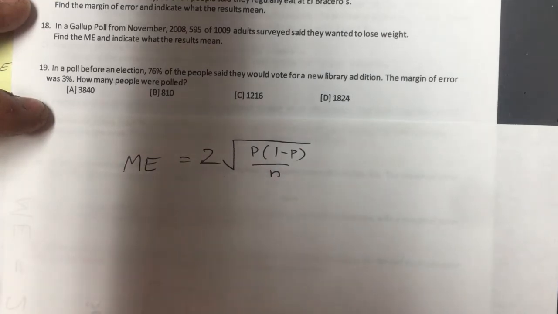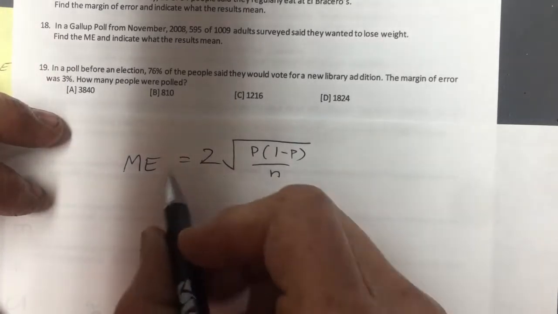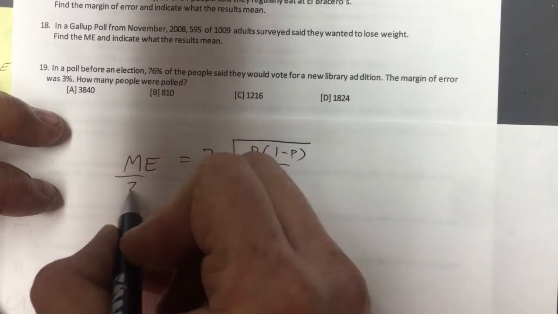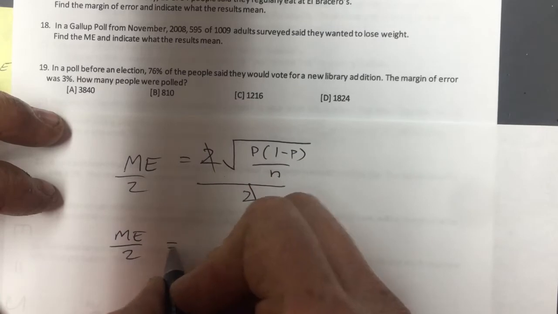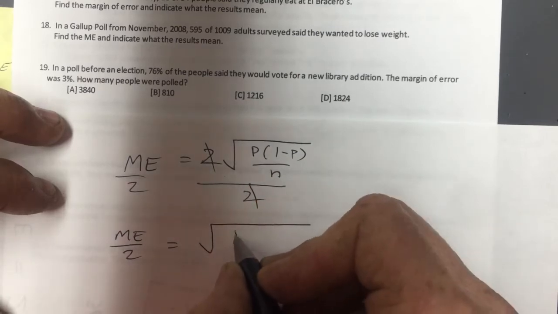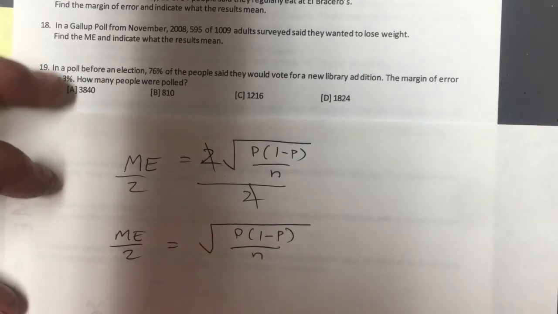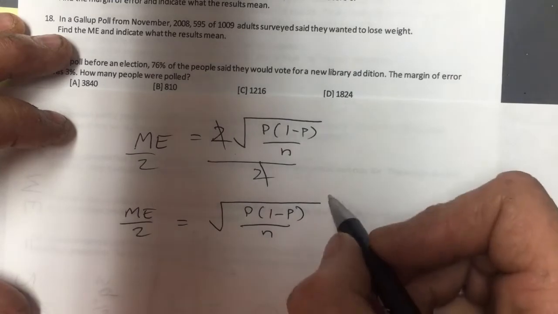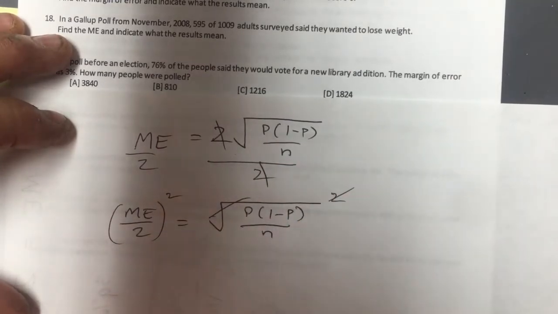What I'm going to have to do is divide both sides by 2 to make the 2's cancel out. So the margin of error divided by 2 equals the square root of P times 1 minus P divided by N. Now I need to square both sides to cancel the square root.